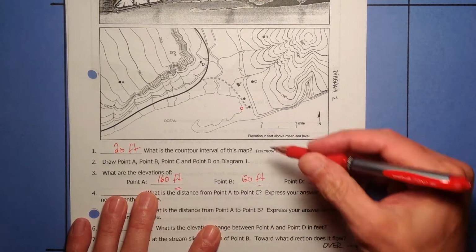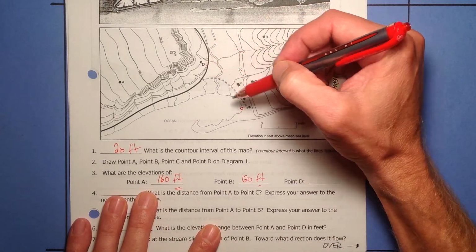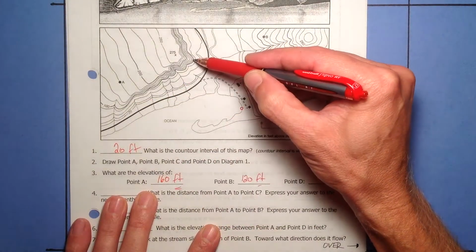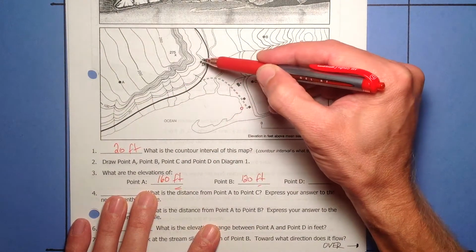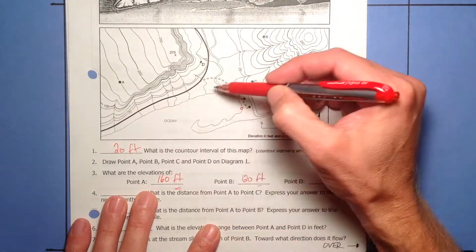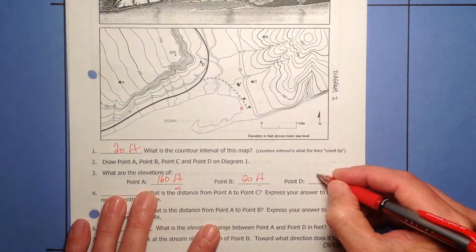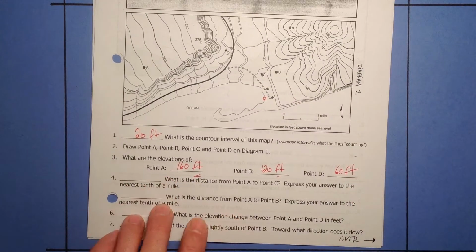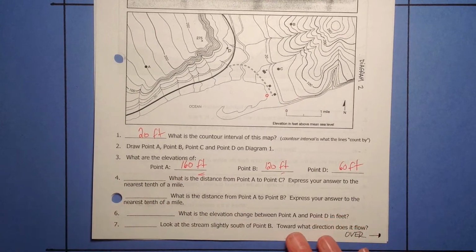Point D is right here, and what can I do? This is 100. I can go down from 100. 80, 60. I can go here. This one's 20, 40, 60. So D is 60 feet. Okay, 4 and 5.